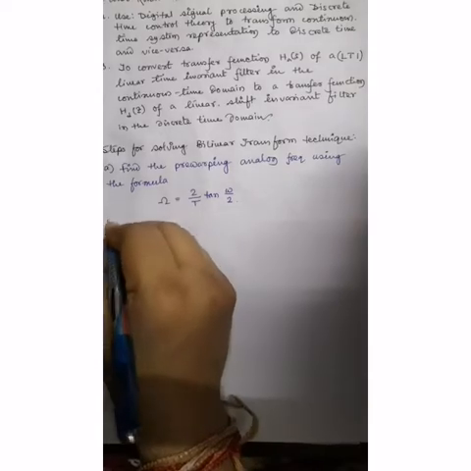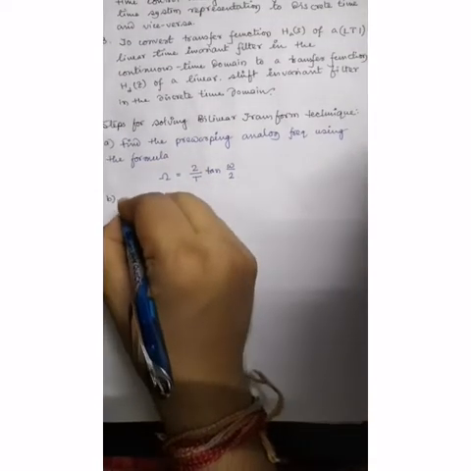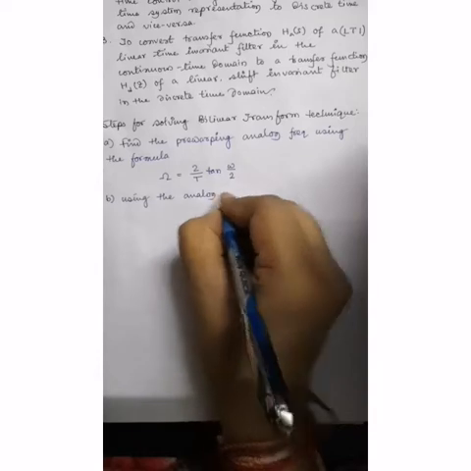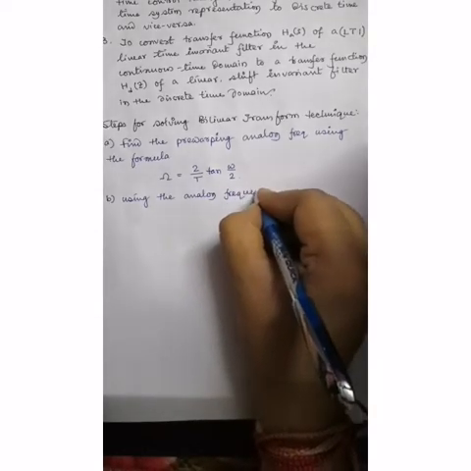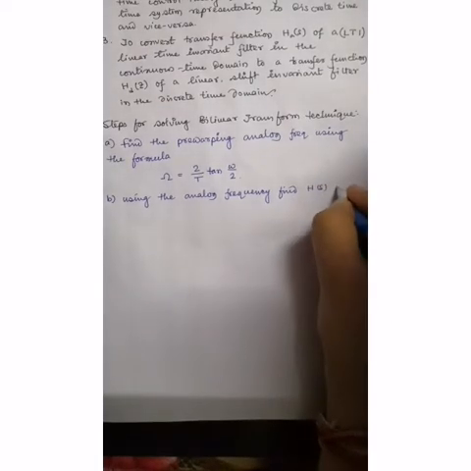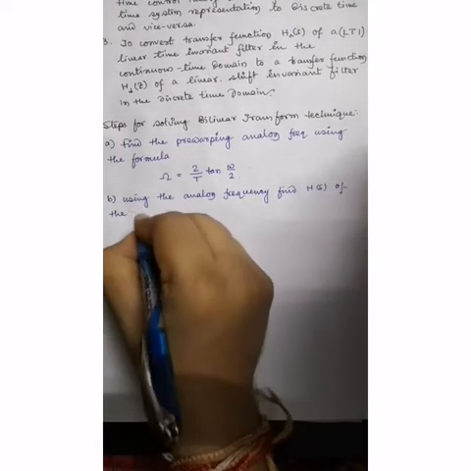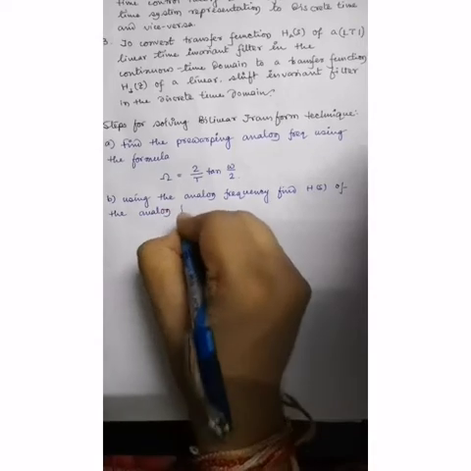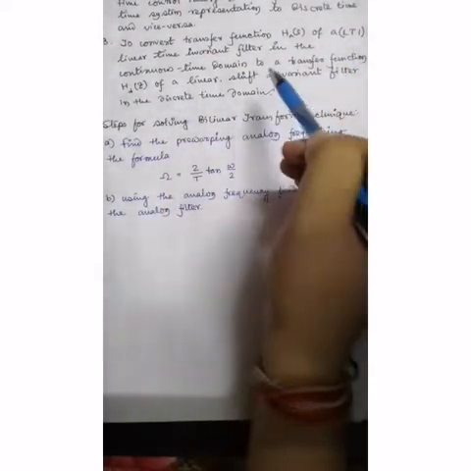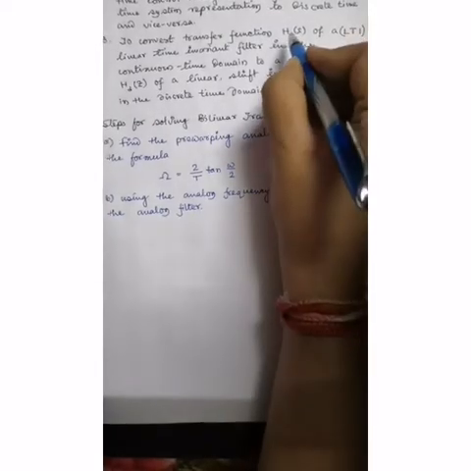Okay, step number 2: using the analog frequency, find H(s), that is the transfer function of the analog filter. This is the second step. So our motto is to find the H(s), then convert that H(s) into the H(z).